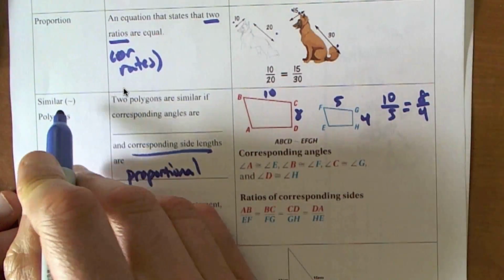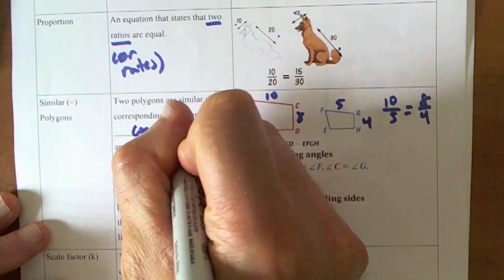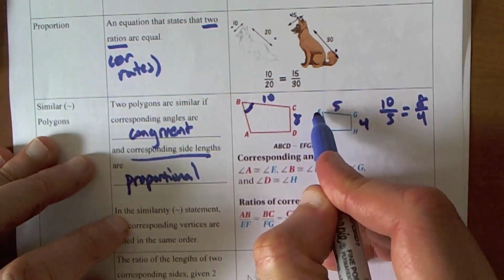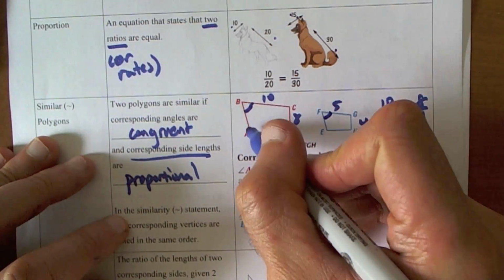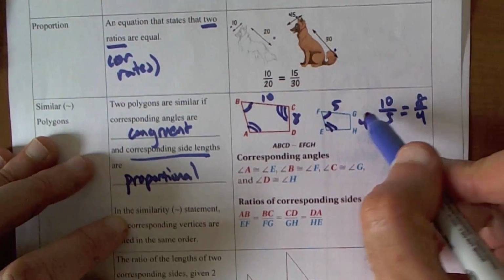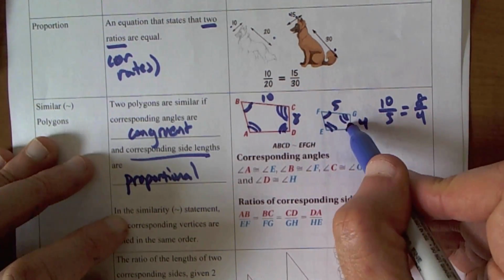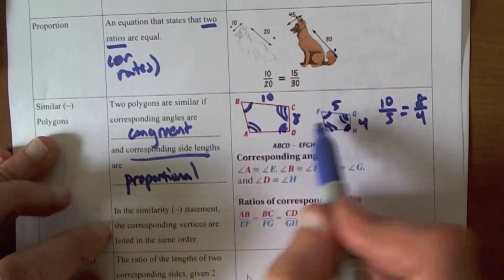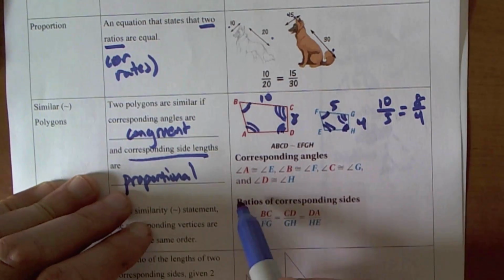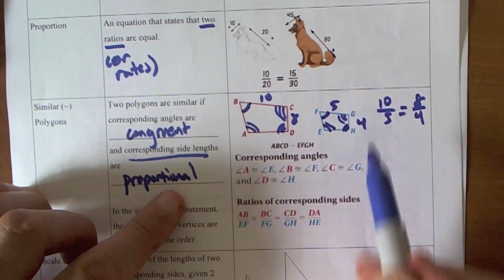So let's write that. Similar polygons. Angles must be congruent. So you blew it up, and the shape stayed the same. So this angle B must be the same as this angle F. This angle A must be the same as this angle E. This angle C must be the same as this angle G, and this angle D is the same as this angle H. So the angles are congruent because it's the same thing, just blown up or shrunk down, and the sides are proportional. This to this is not going to be the same, but 10 to 5 is the same ratio as 8 to 4.